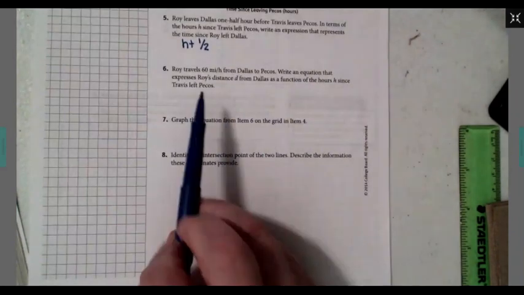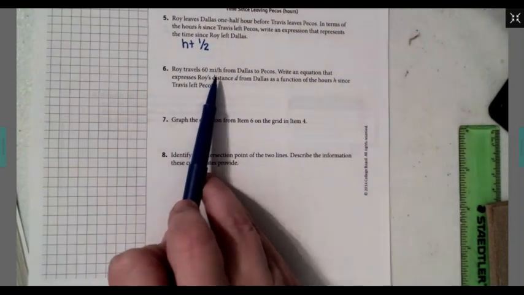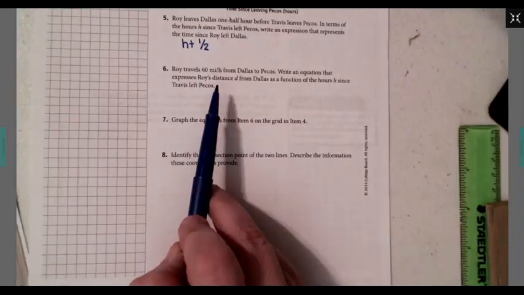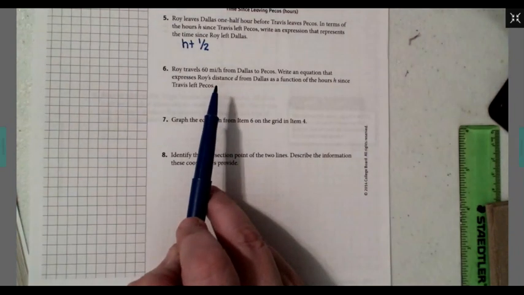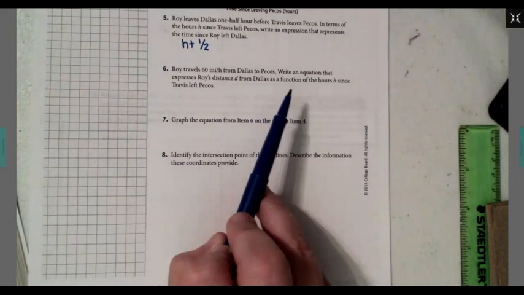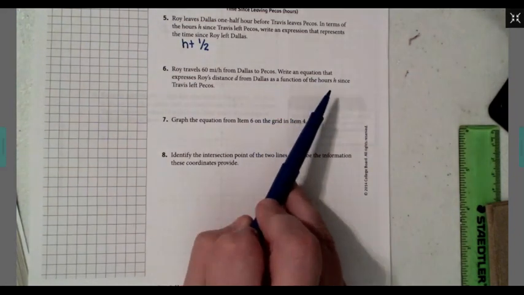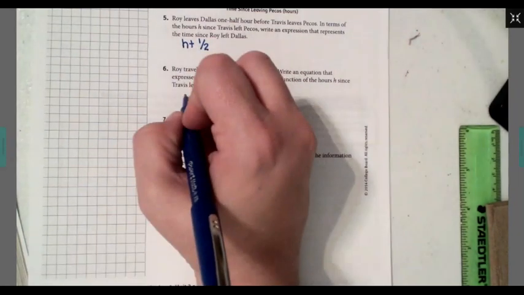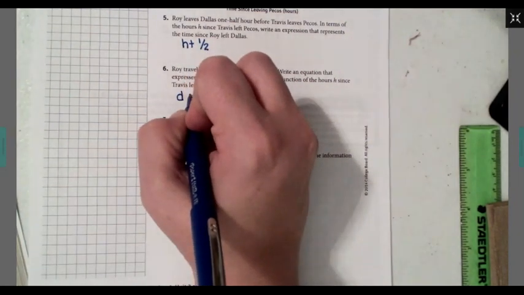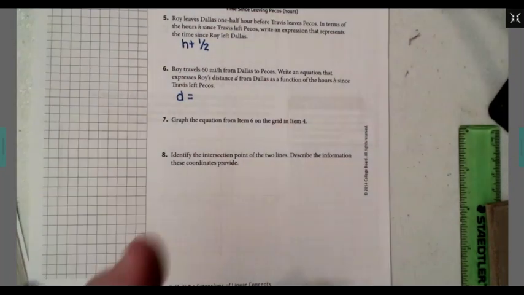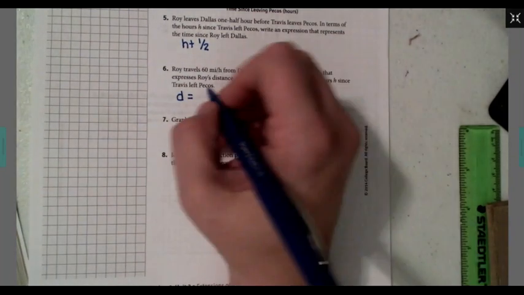Roy travels at 60 miles per hour from Dallas to Pecos. Write an equation that expresses Roy's distance, D, from Dallas as a function of the hours h since Travis left. So D is going to equal. Now, he's going away from Dallas, right?